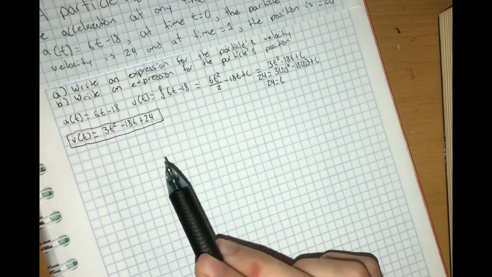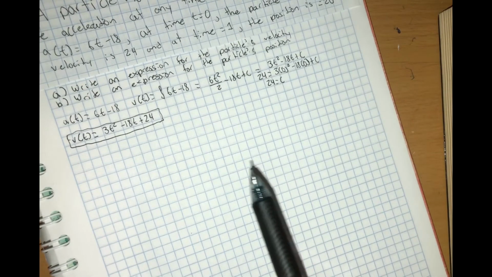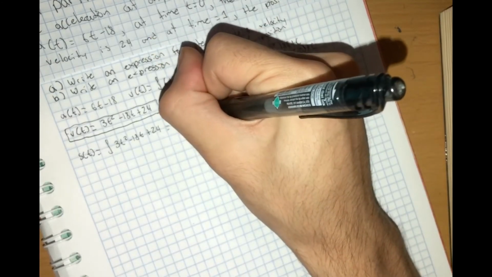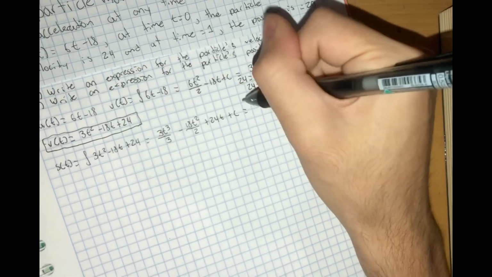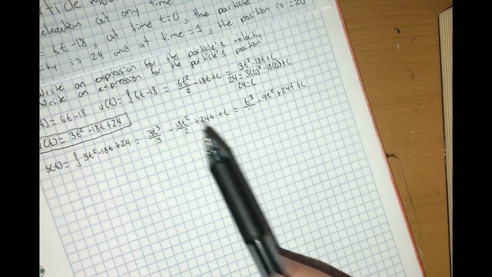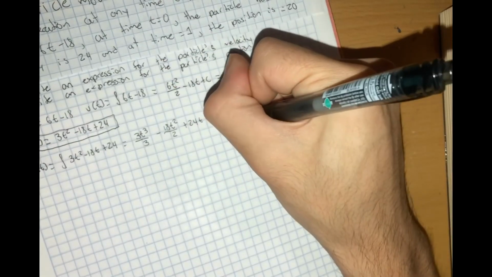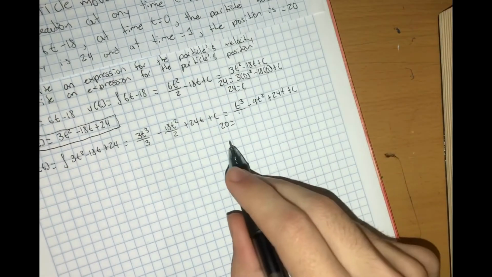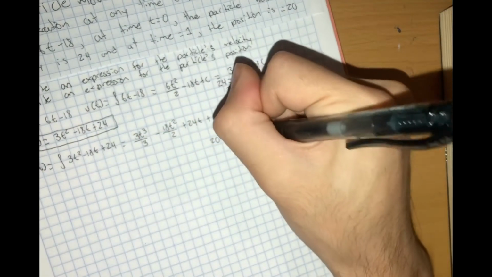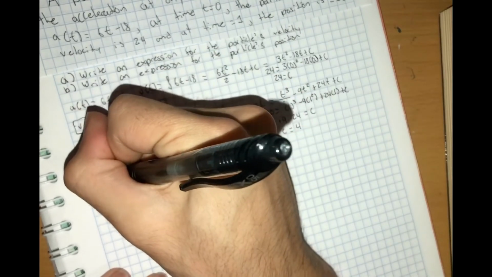Then it is asking us for another expression, but this time for the particle's position. So all we have to do is integrate this one. By integrating, we will get this, which we can simplify. Then the problem tells us that at time 1, the position is 20. So we do the same as before. The position is 20 and the time will be 1. So we just solve for c. Now we know the expression for position.